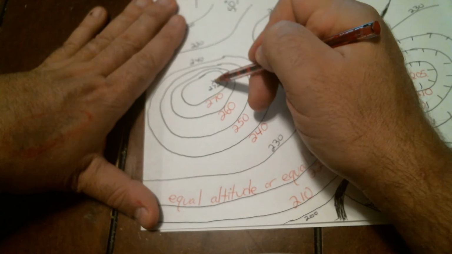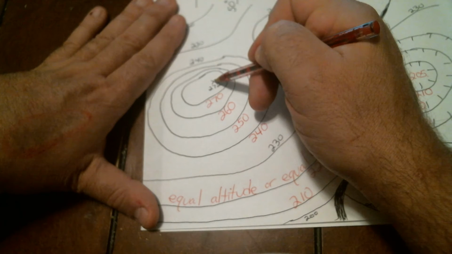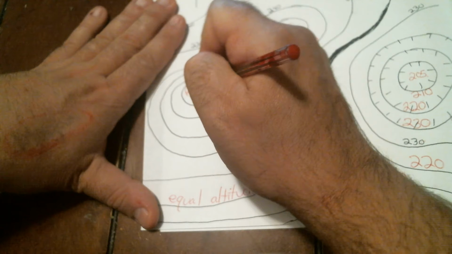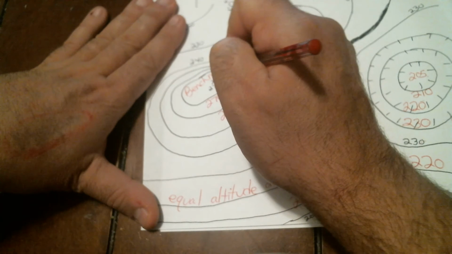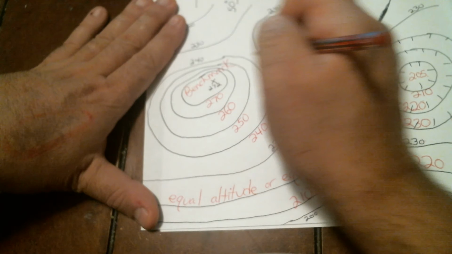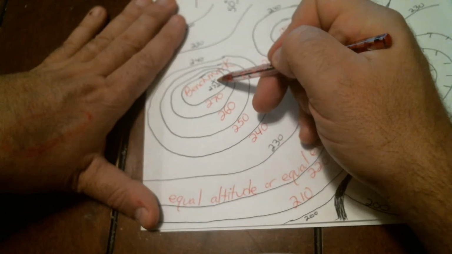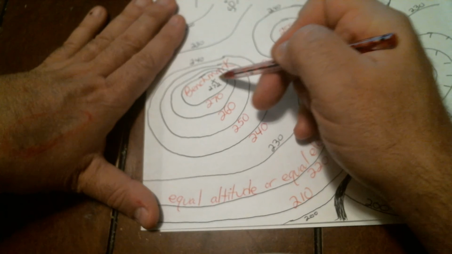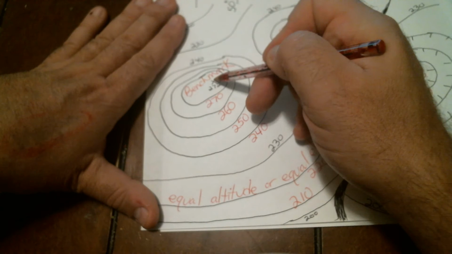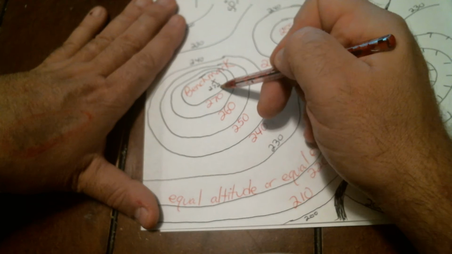By the way, this here is called a benchmark. Would you please write that word next to that letter X? Write the word benchmark next to that letter X. That's what these specific heights are called when it's labeled with an X and a specific height.